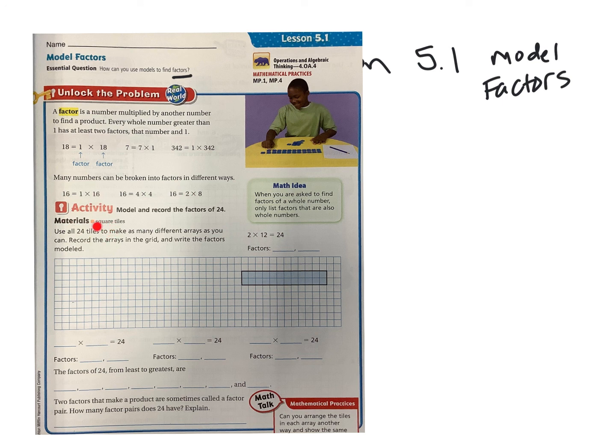The activity has us trying to find all the factors of 24, and we're going to use arrays. This is going to be really useful because this week we're also supposed to be looking at chapter 13, way at the end of the year, and it talks about area and perimeter. So I'm going to tie this together with the area lesson because it's kind of the same thing. So it'll make perfect sense to you, I think. Use all 24 tiles to make as many different arrays, rectangles, as you can, where everything inside equals 24. Record the arrays in the grid and then write the factors modeled.